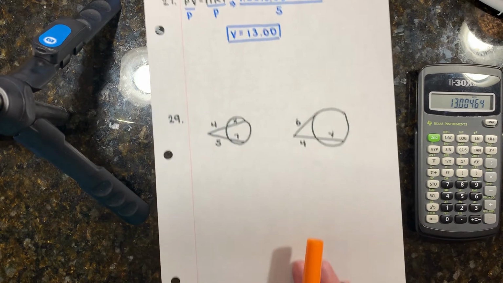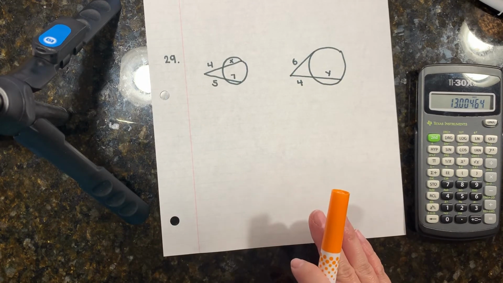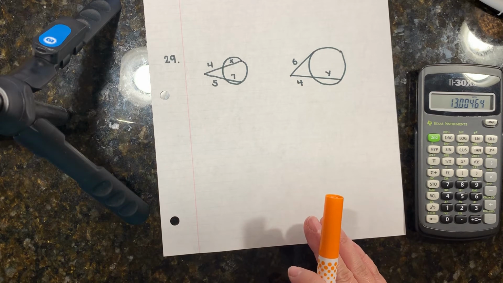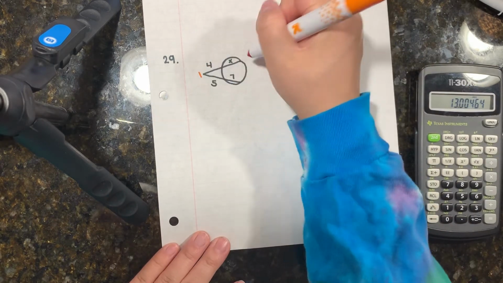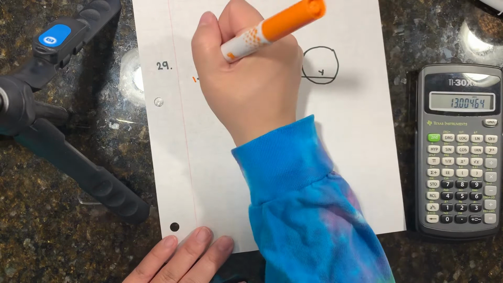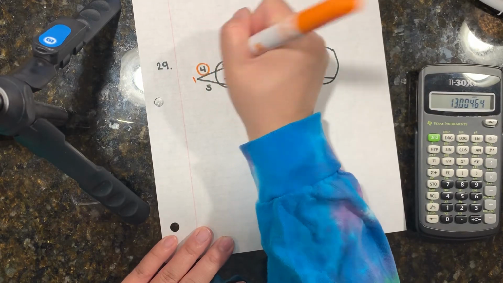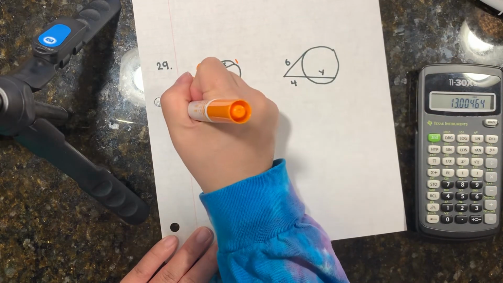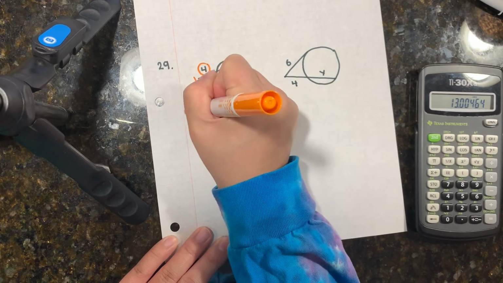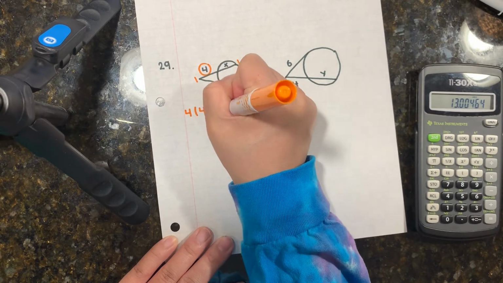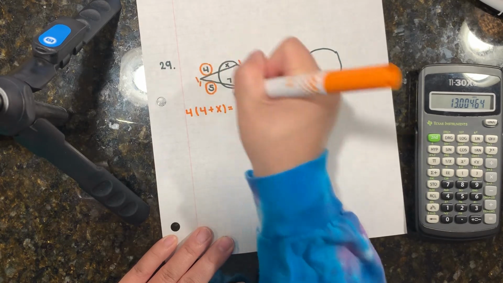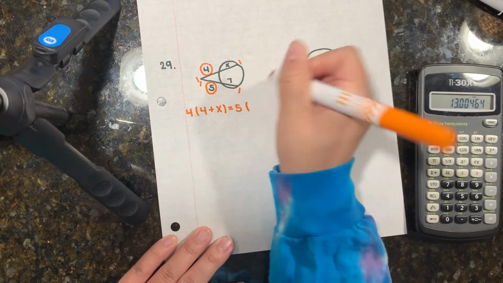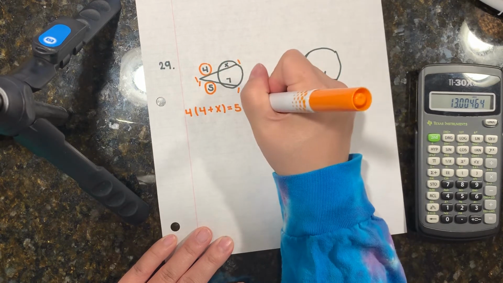And then moving on to number 29. So what 29 is going to be is two lines that are intersecting on the outside of the circle. And for this one, what you're going to be doing is you take one line. So let's look at their top line. And it's going to be the outside multiplied by the length of the entire line. So this would be 4 times 4 plus x equals, and for the second line, it would be outside, which is 5, times the length of the entire line, which would be 5 plus 7, and that would be 12.